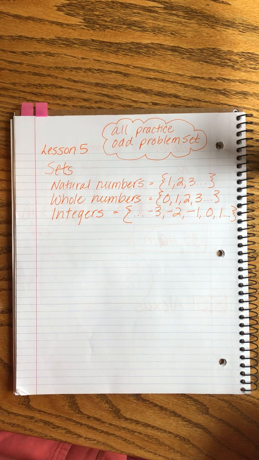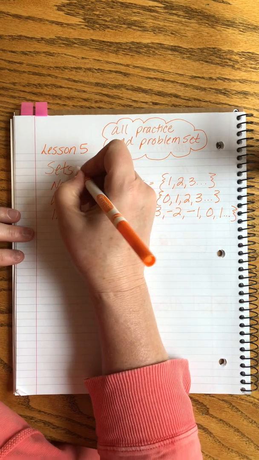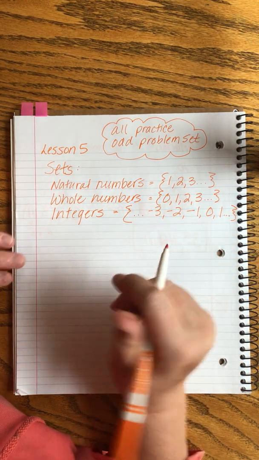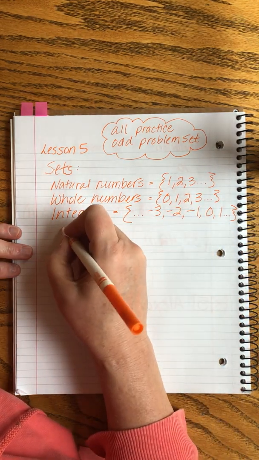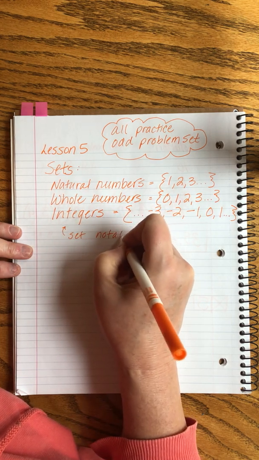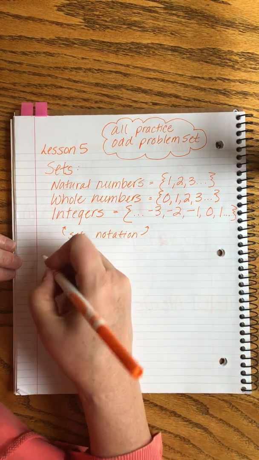It's a specifically defined collection of numbers, all right? And this is the way that we can write it. It's called set notation, all right? That's all this is. It's just a certain way of writing it that mathematicians have agreed upon. Okay, that's enough about that.